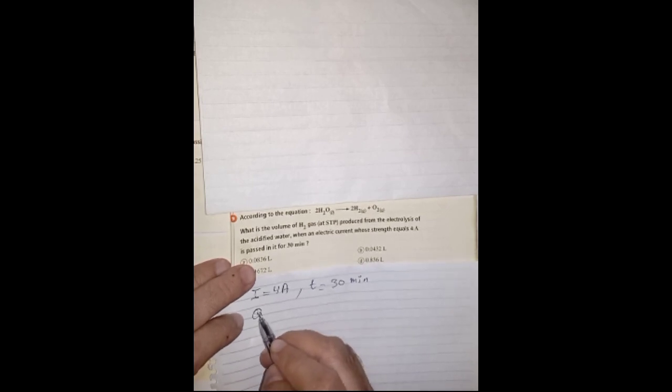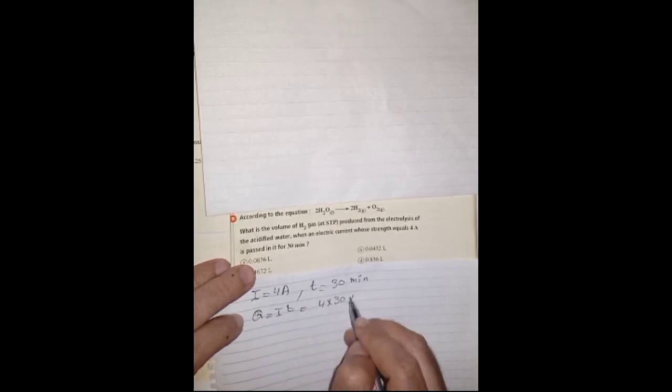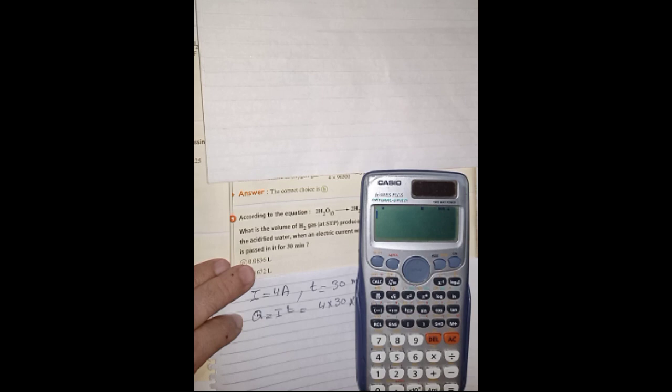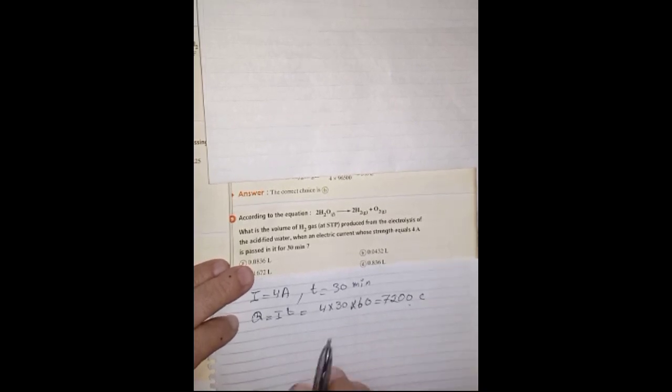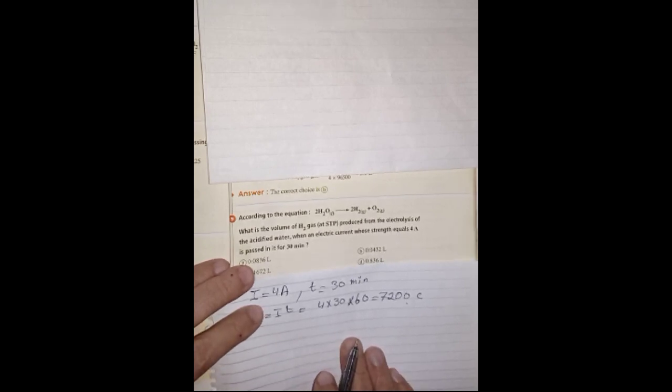Okay, now we can calculate the quantity of electricity used here. It equals the current intensity multiplied by time, it equals 4 ampere multiplied by 30 minutes multiplied by 60 to render it in seconds. So let's calculate it together. 4 times 30 times 60 equals 7,200. This is the quantity of electricity in coulomb. Okay, what is the volume of hydrogen gas?